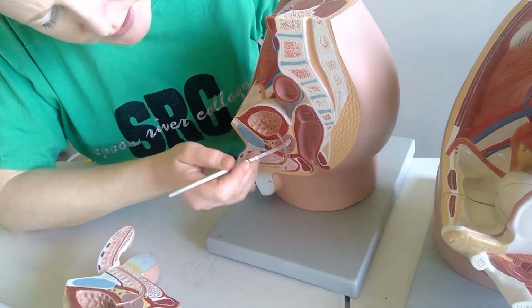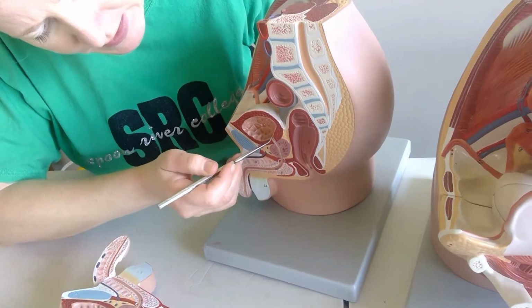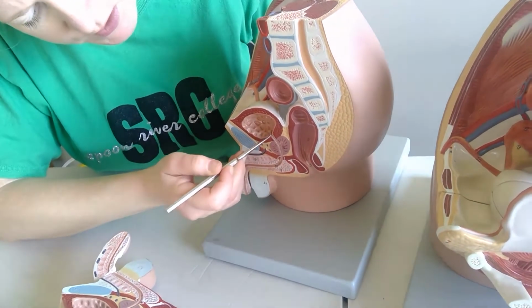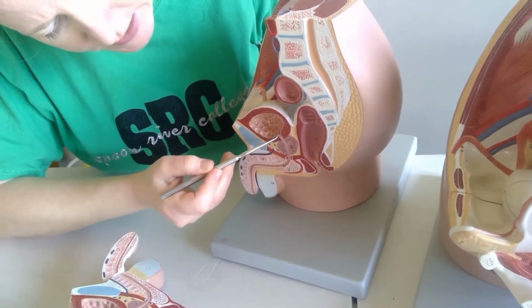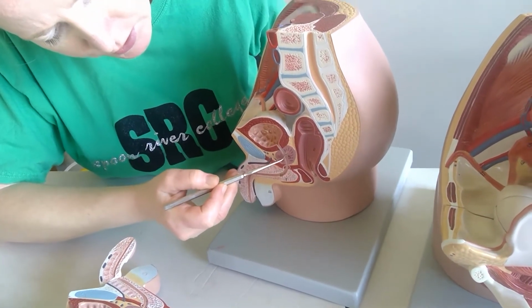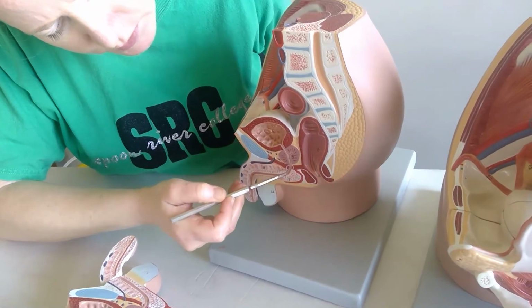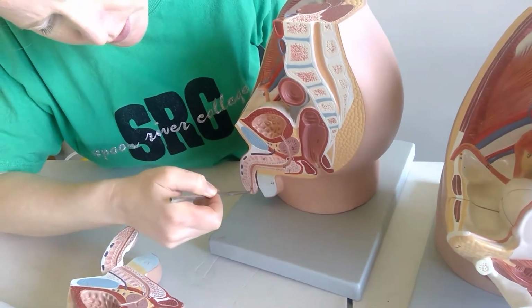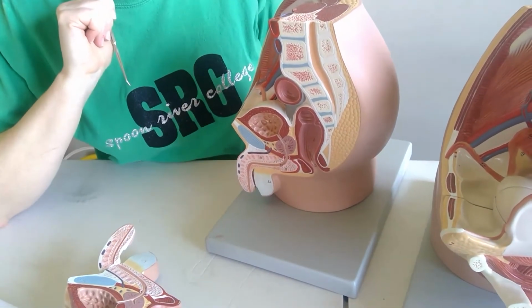The prostate is going to add more fluid. Then this is the urethra. So notice it starts here in the bladder and it drains down, and here is where the reproductive and urinary systems merge. And then the urethra goes all the way to exit the body.